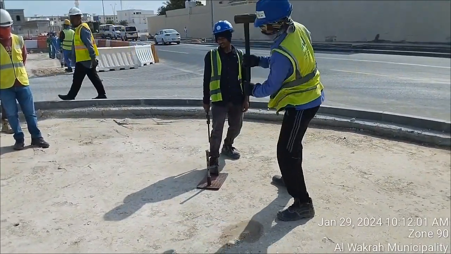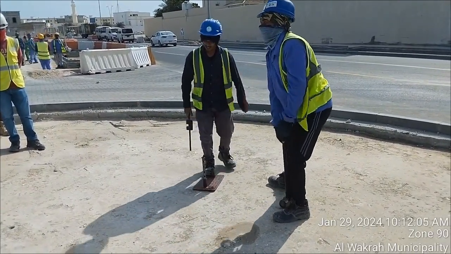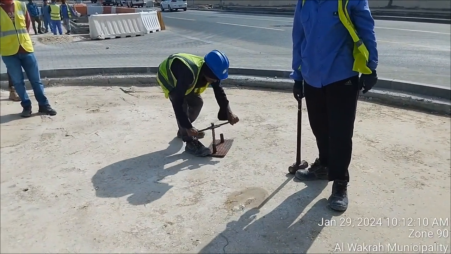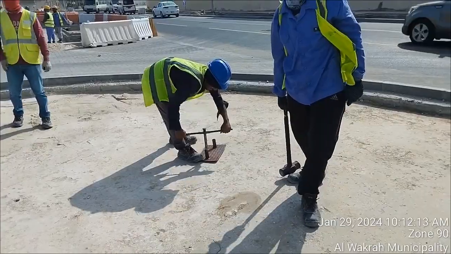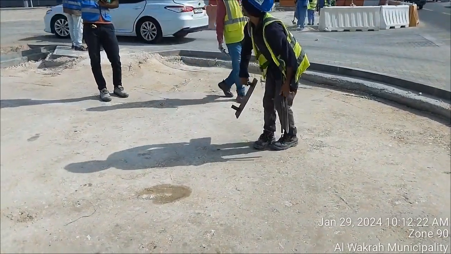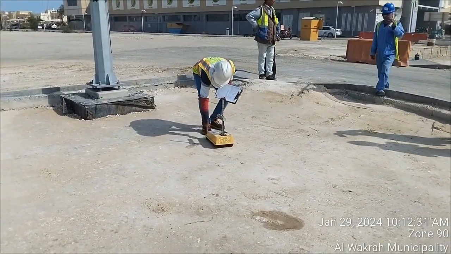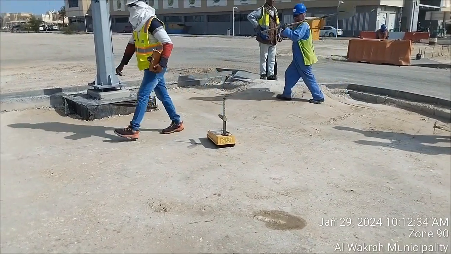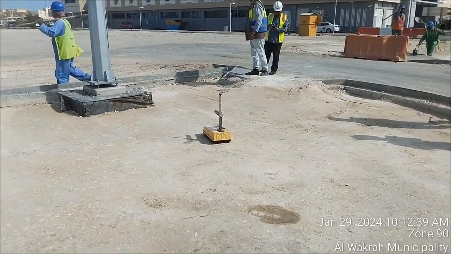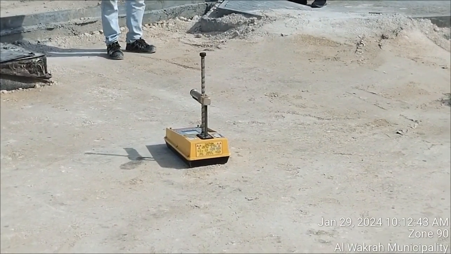Now the compaction test is ongoing in this area. As you can see, a hole is being made in this junction area for the road base top layer. The test will be conducted by an approved third party, and will be verified by the consultant team as well. The test requirement is one test per 200 square meter area, including a 2 meter radius. 3 tests will be conducted, and each one should not be less than 100% compaction.